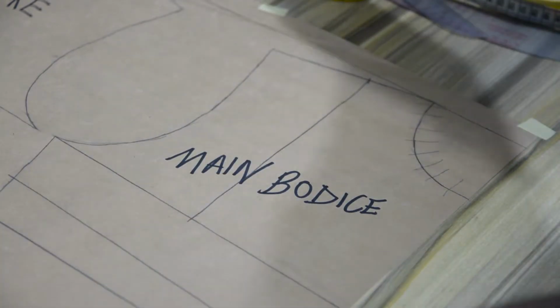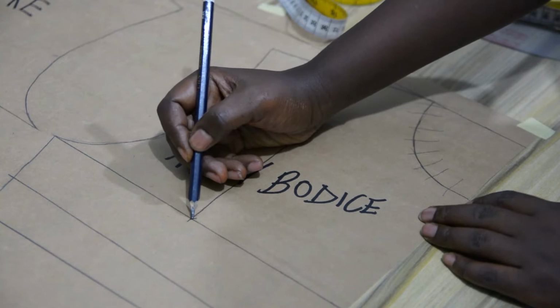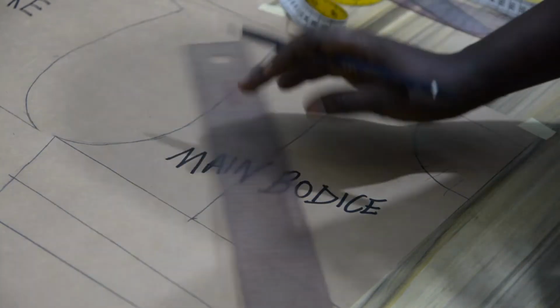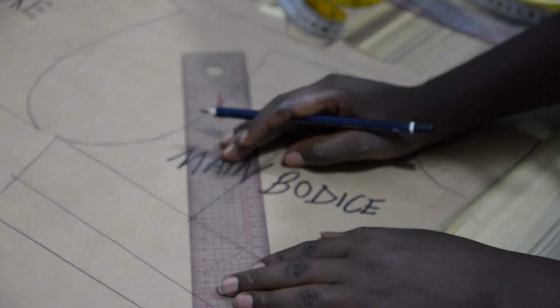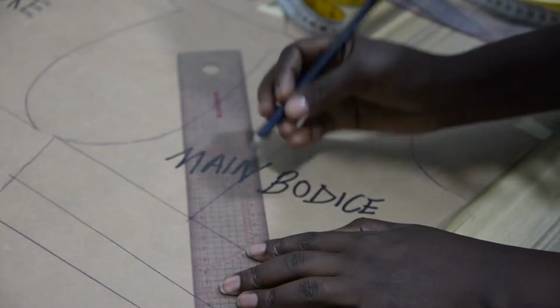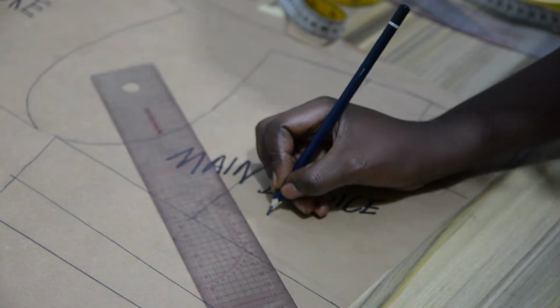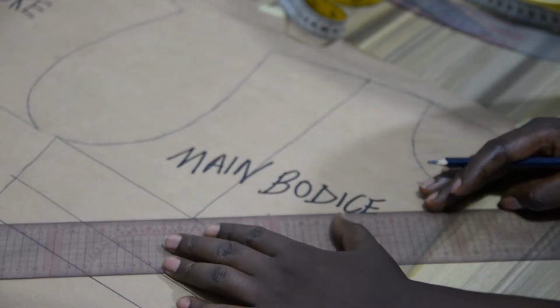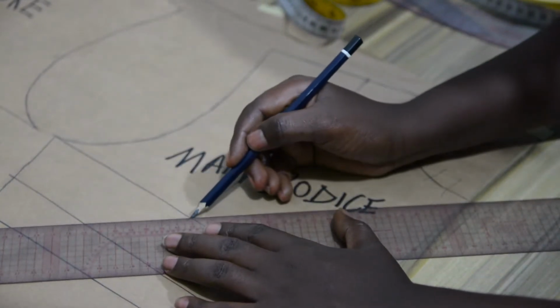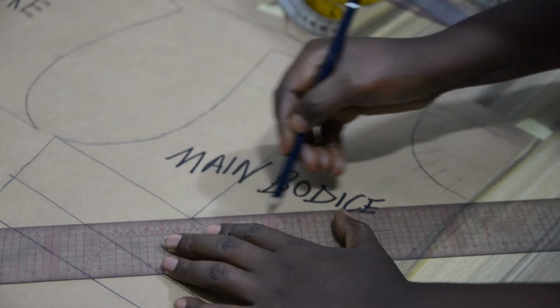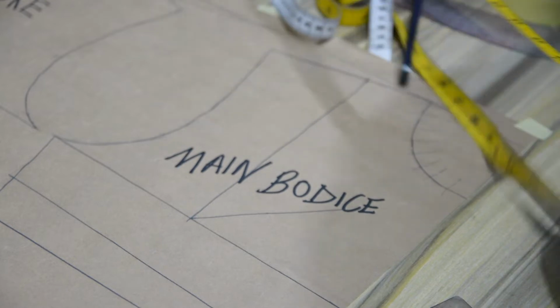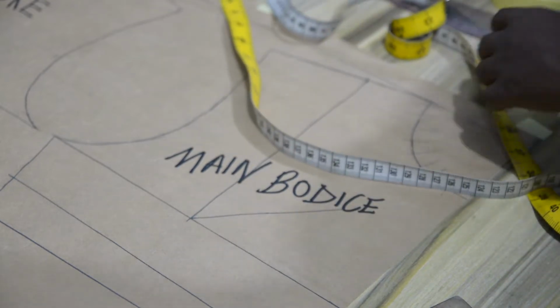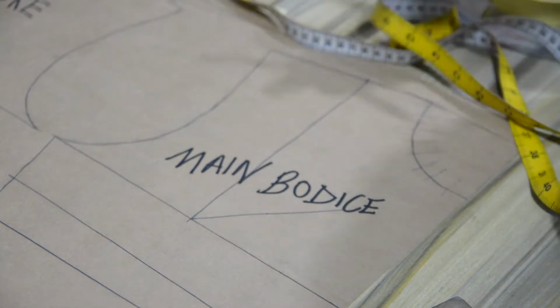Okay, then I will get the midpoint of this angle, which is here. Then I will make it a straight line. Then on this line, I will measure 1 inch. I can make it 1 inch. I can make it 2 inches.